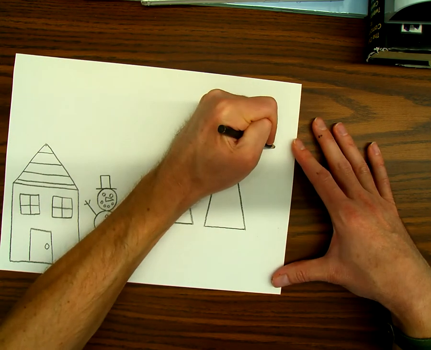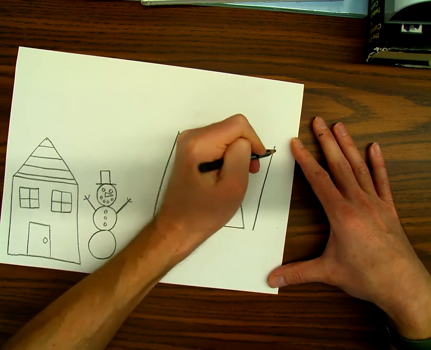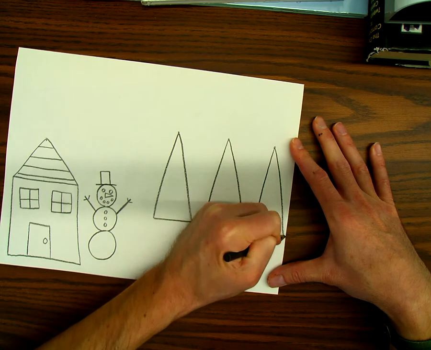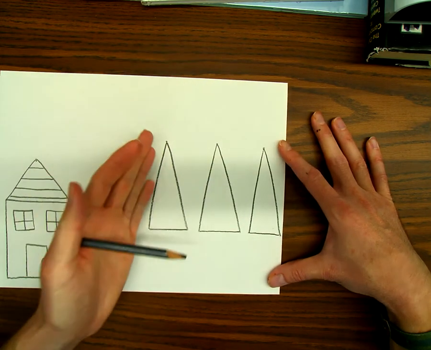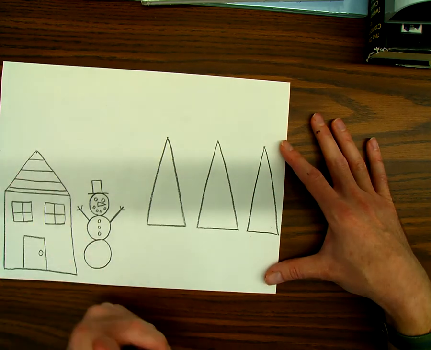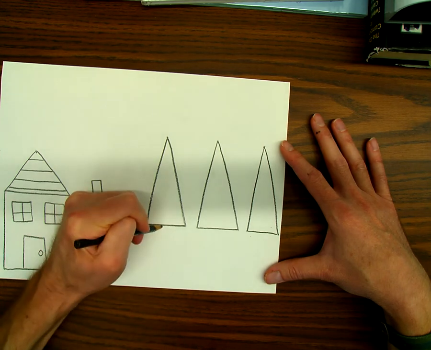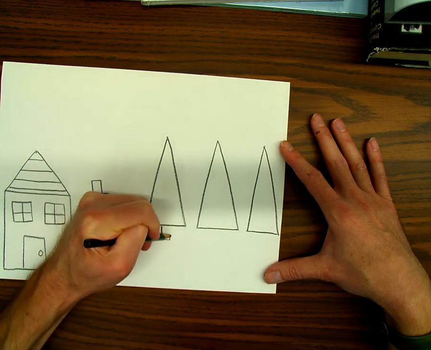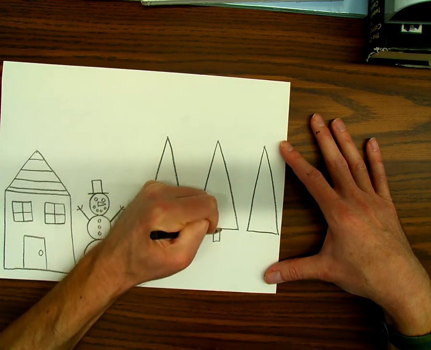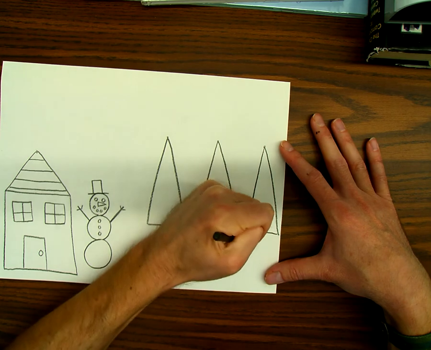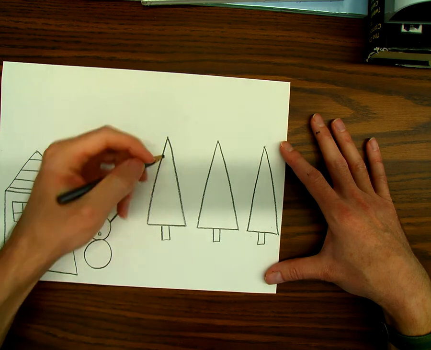Oh, let's see if I can fit one more in here. It's going to have to be a skinny tree. Line down, line across. Now, if you can get 2 or 3 trees in there, that's good. Now, our trees need a tree trunk. So the trunk should be a rectangle. So put a little rectangle underneath all your trees. Just like that.